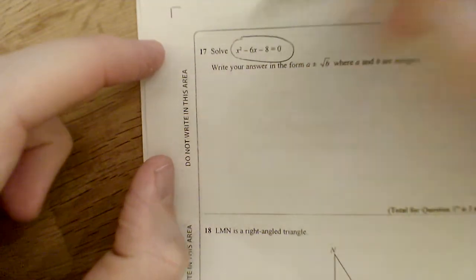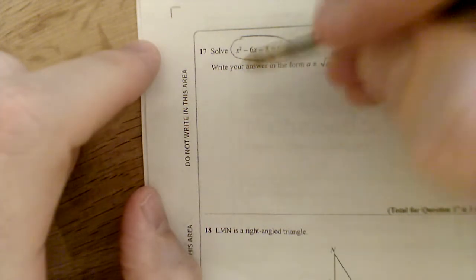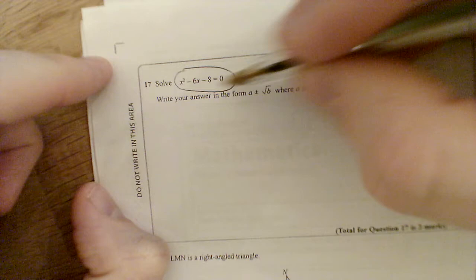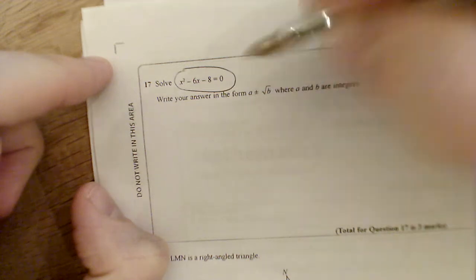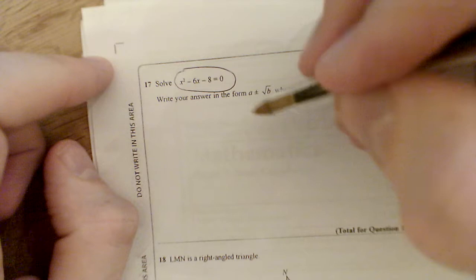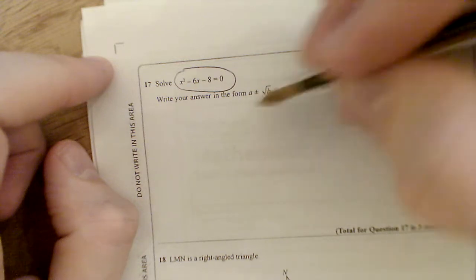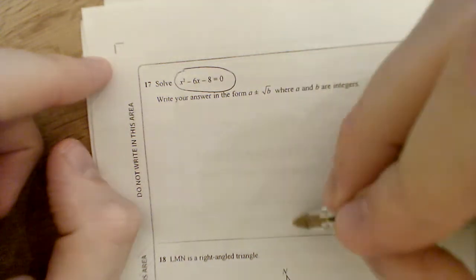Question 17 asks you to solve a quadratic. Now normally your first instinct would be to try and factorise it, try and put it in brackets and solve it from there. But the fact that it tells you to give your answer in this form with a surd in it means that you're not going to be factorising it. It's not going to come out as a nice whole number or a fraction. And when you see this, there's actually two ways of doing it.